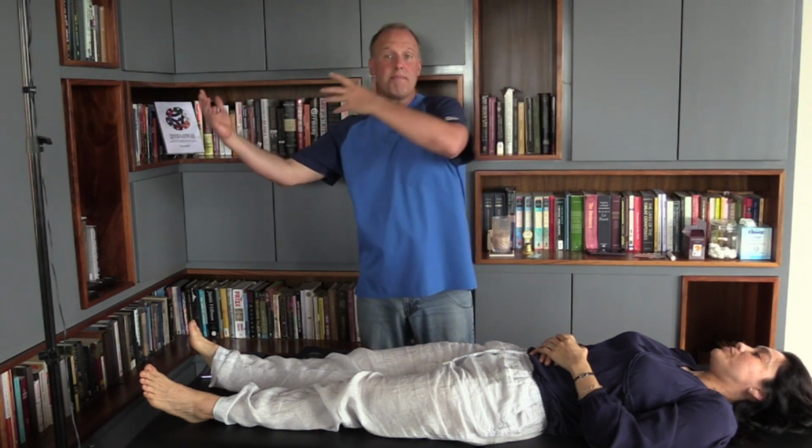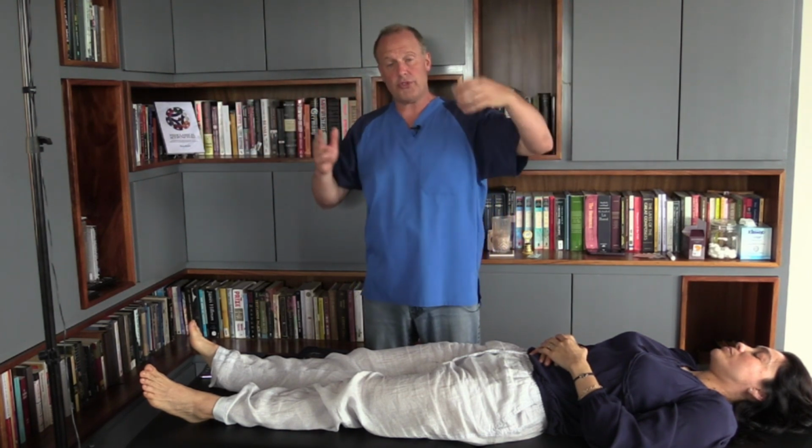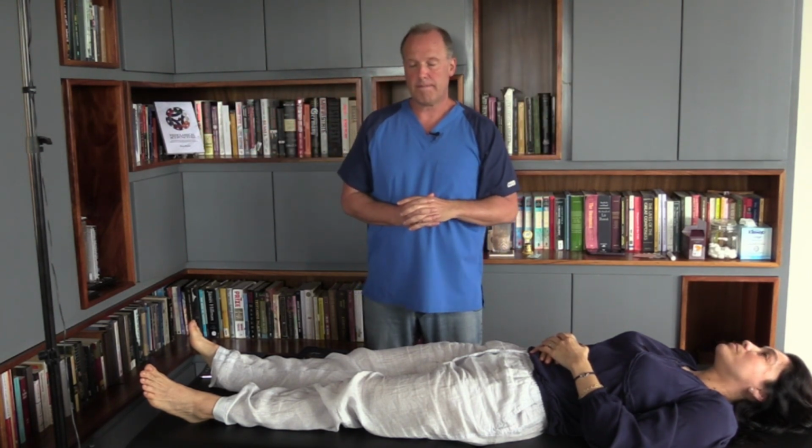So the patient just said to me, oh, and I also have insomnia. And so I said, yeah, well, this should treat that too. This is literally treating not just the pain level, but also emotional and mental levels.